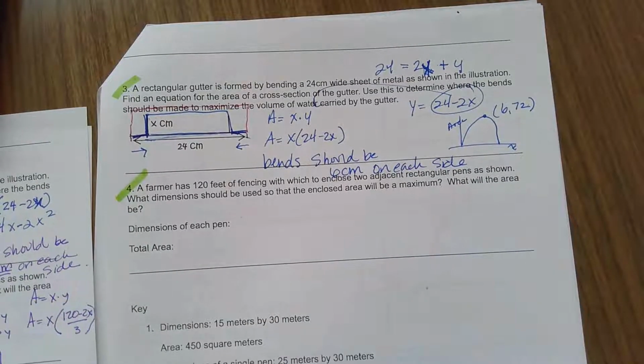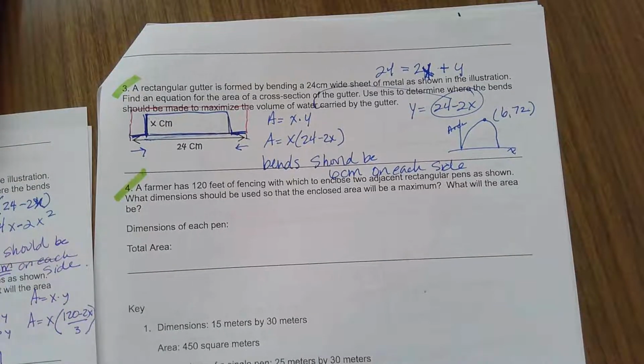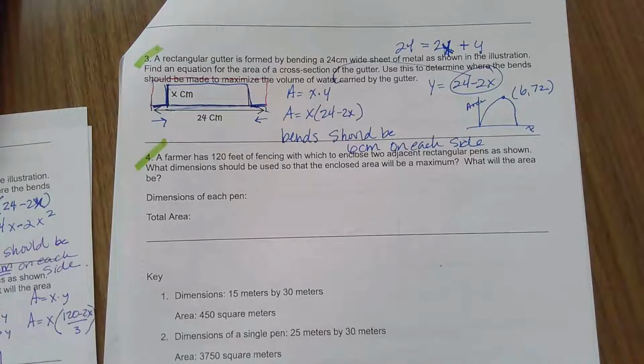All right, that was kind of a weird equation. It's a little bit worded differently, so I apologize for that one. Hopefully that made sense. All right, last one.